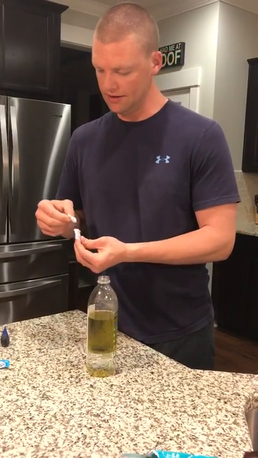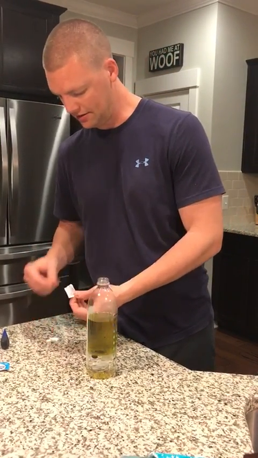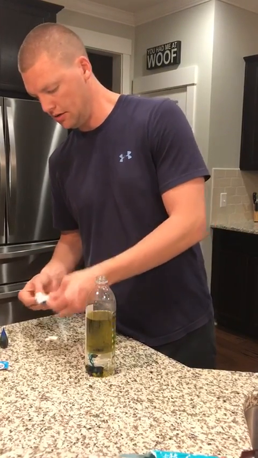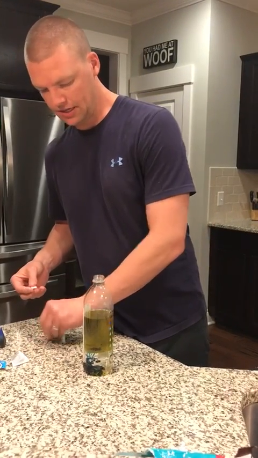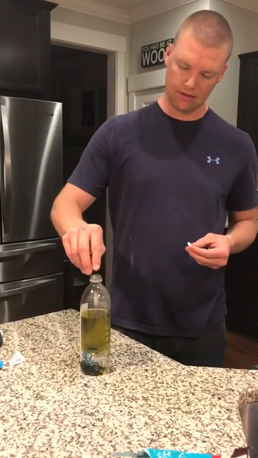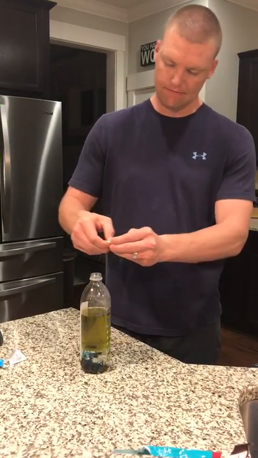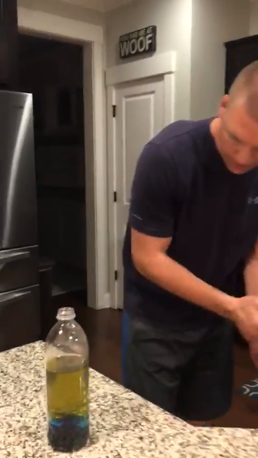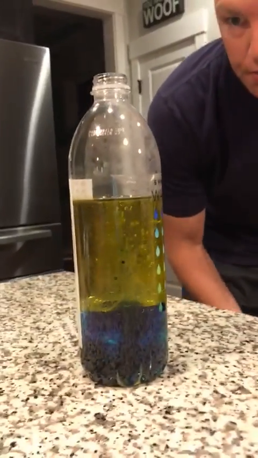So here we've got some Alka-Seltzer. It's already kind of breaking apart a little bit. We'll drop it in and see what it does. Give it a minute. So you can see it's starting to create bubbles.